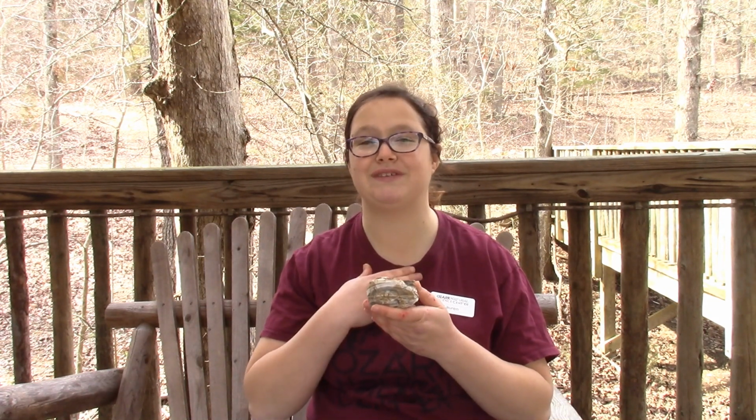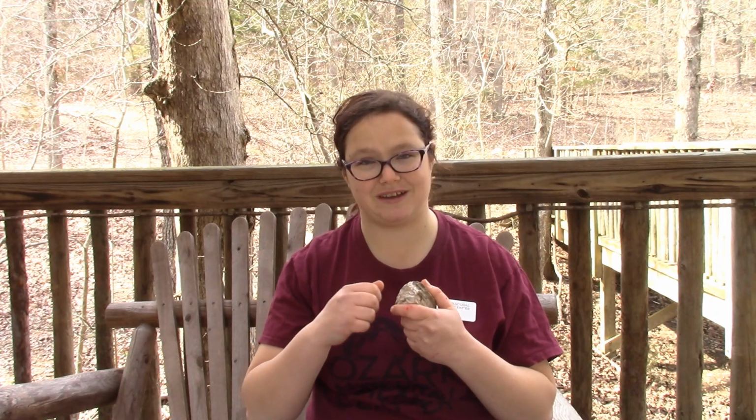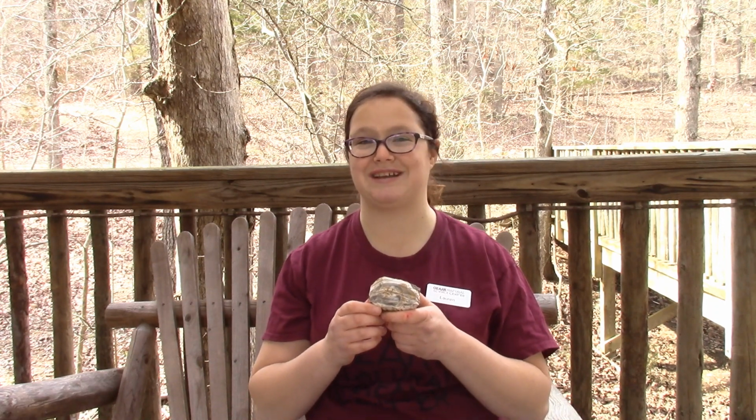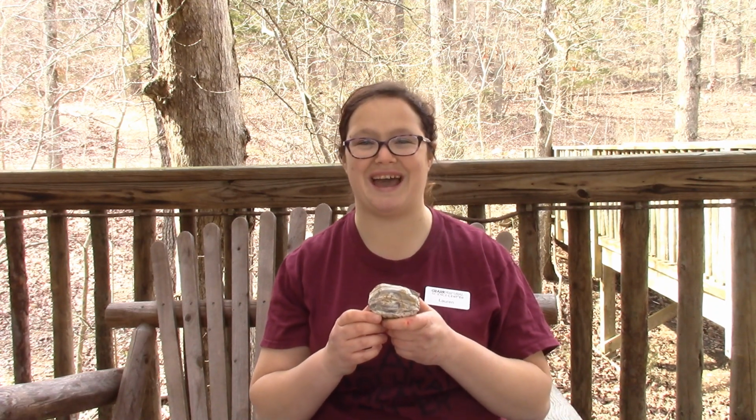One of my favorite things to do with chert is to find a piece of chert and a piece of sandstone and rub them together. The powder that forms can be turned into a paint that you can use to paint your own natural pictures. How cool is that?